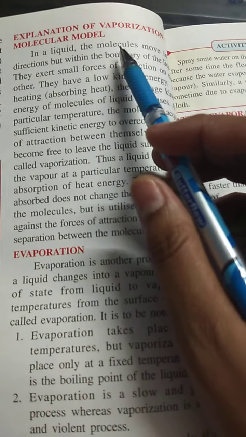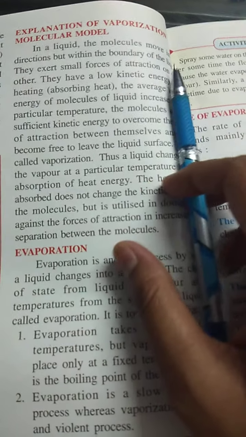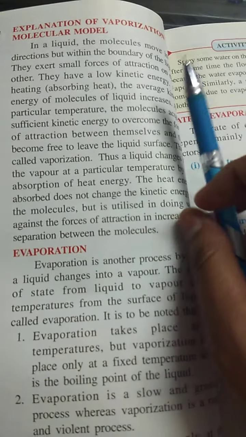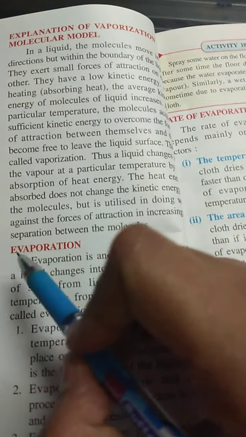We will continue our next part in our next class, that is, explanation of vaporization and evaporation on the basis of the molecular model.